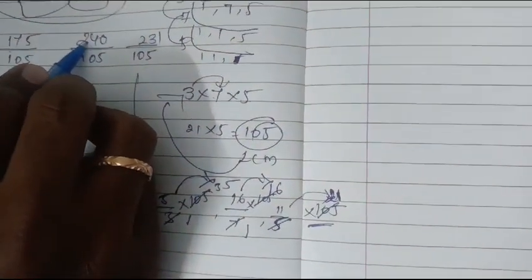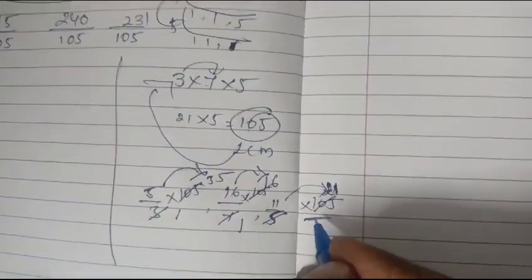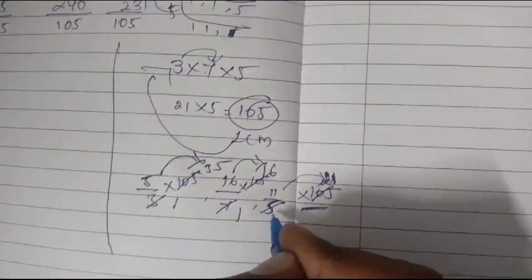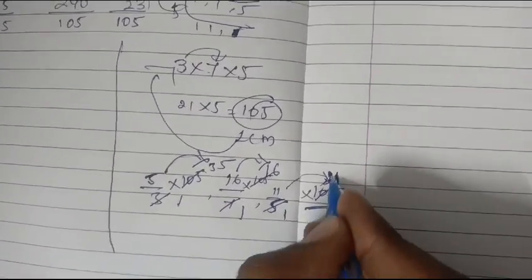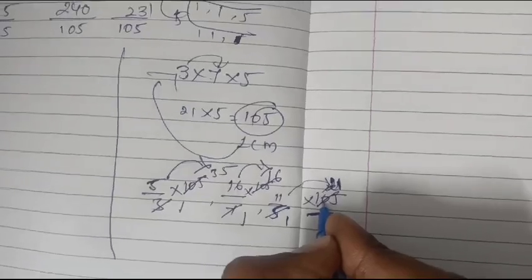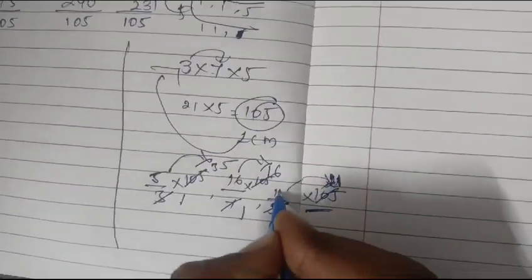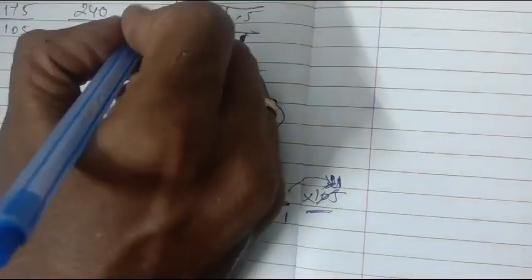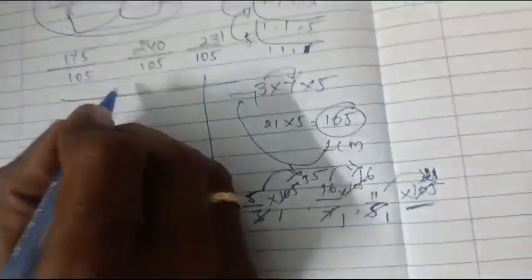Any doubt? No, sir. Now same thing here, 5 ones are 5, 21s are 105. Okay. Now 11 into 21 is 231. Any doubt? No, sir. That's it. So now we have got the final answer.